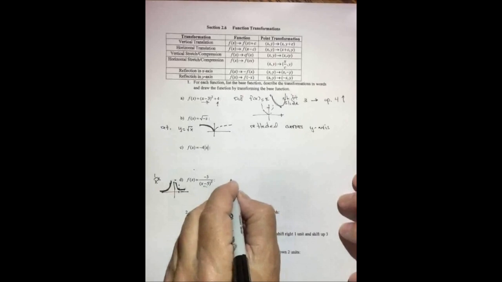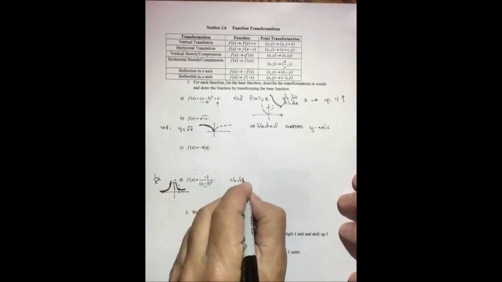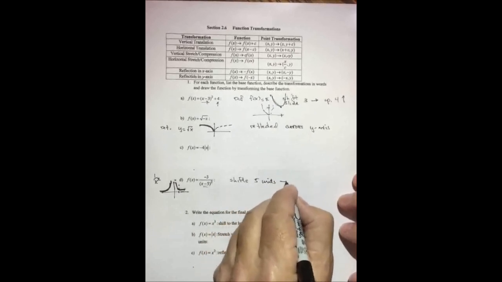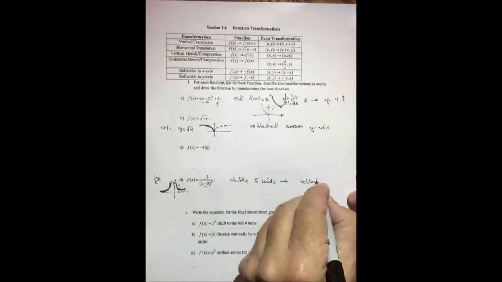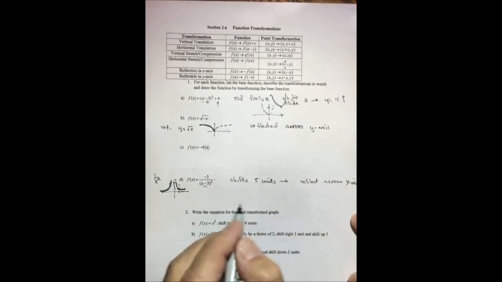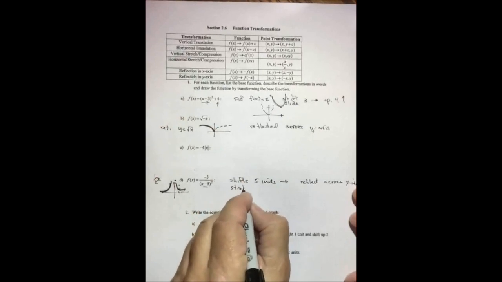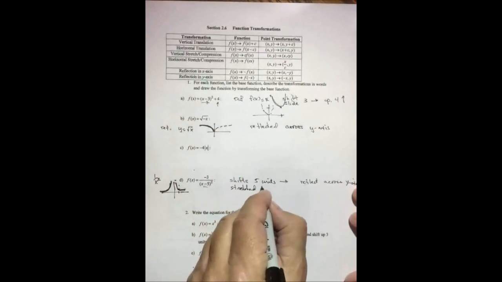So it shifts 5 units right. Reflect across the x-axis. And then if you see up here, what we get, this is called a vertical stretch. This is going to be then stretched by 3.